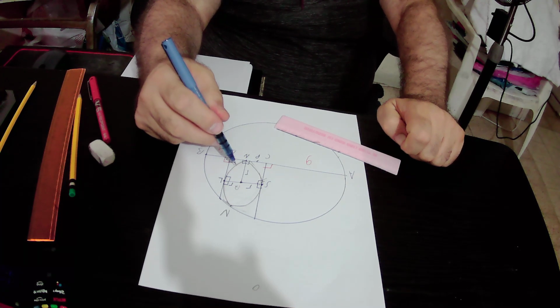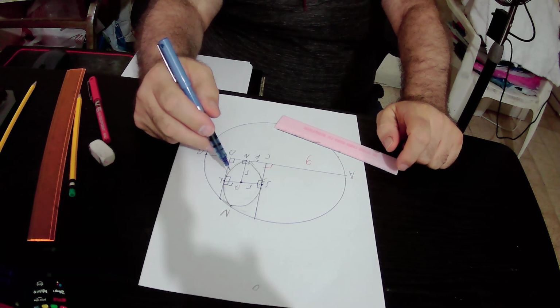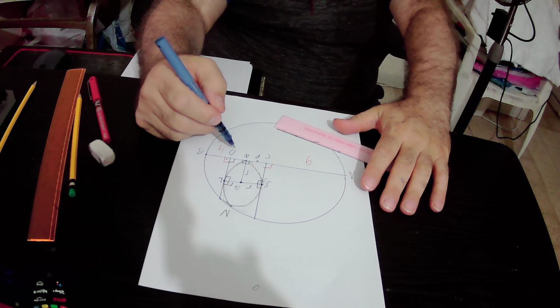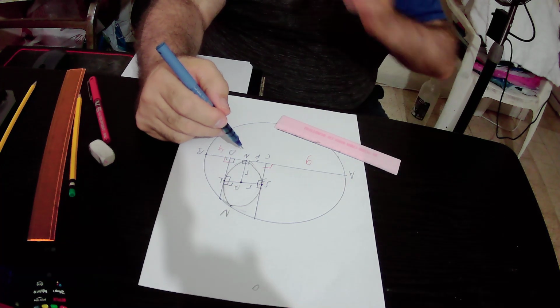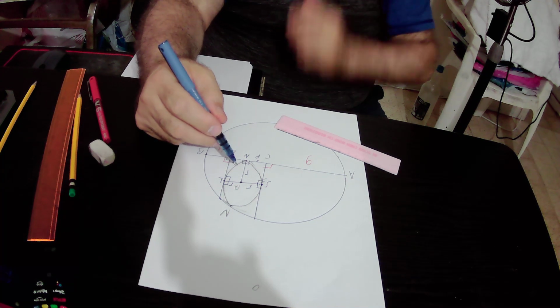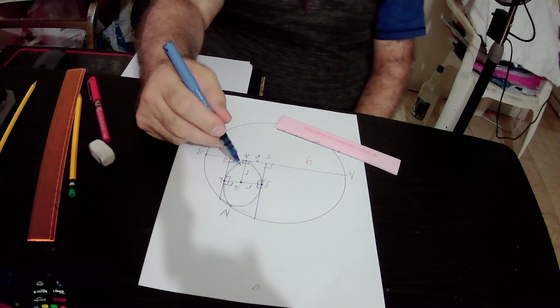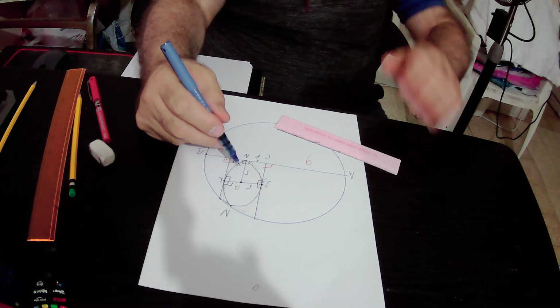And we have here a quadrilateral QLDN with three angles that are equal to 90 degrees.